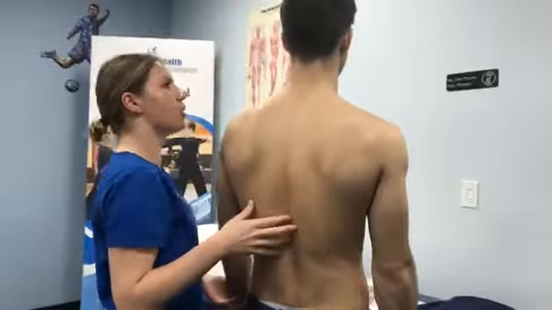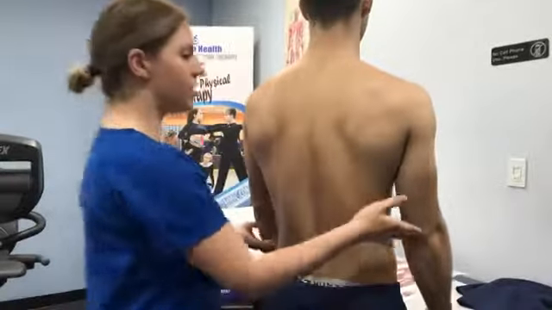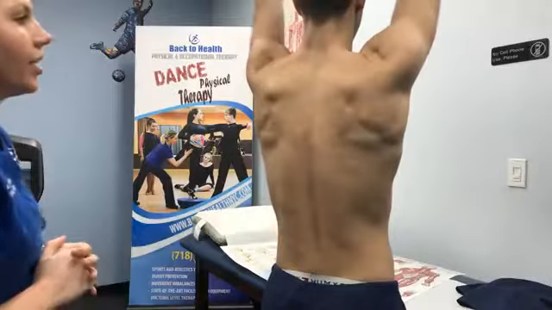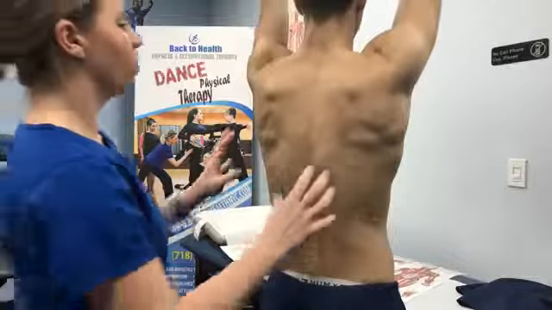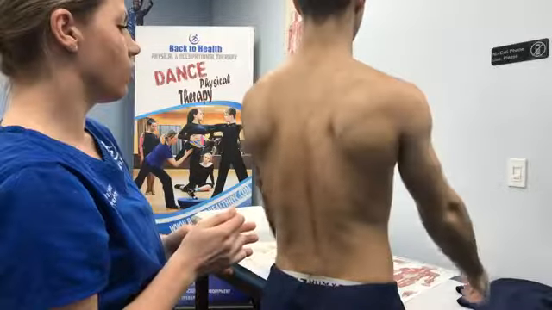So we're gonna assess the motion. That's what we're interested in today. So Max is gonna lift both arms upwards. He's gonna go up all the way. Okay, and he's slowly gonna come down. And what I'm looking for is how his shoulder blades are working.